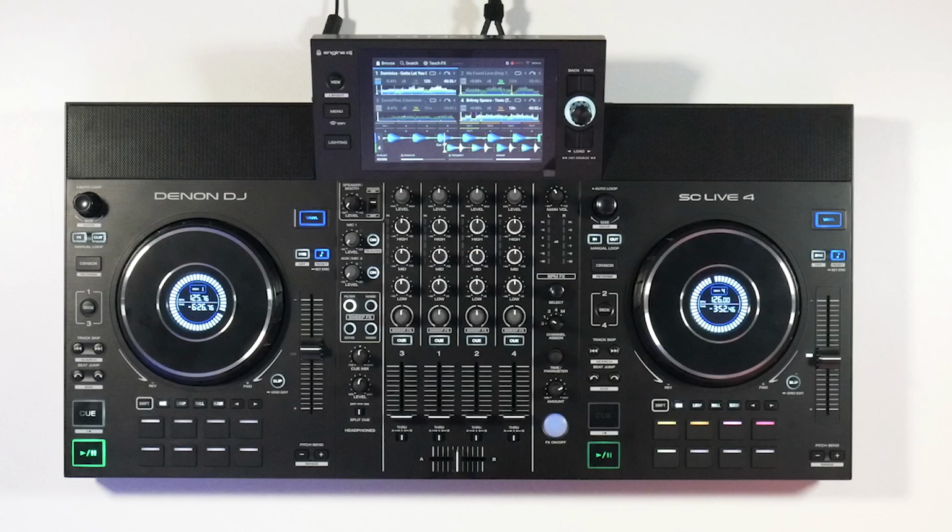So DJs, are you ready to unleash the power of Engine DJ 3.1? Transformative touch effects, enhanced sampler control, and an abundance of main effects.